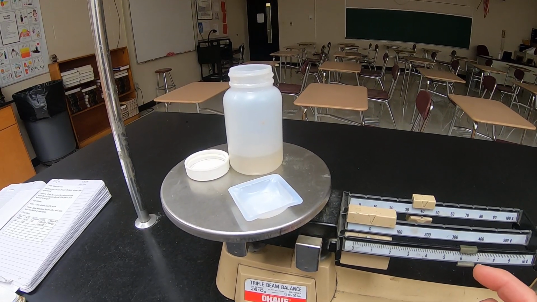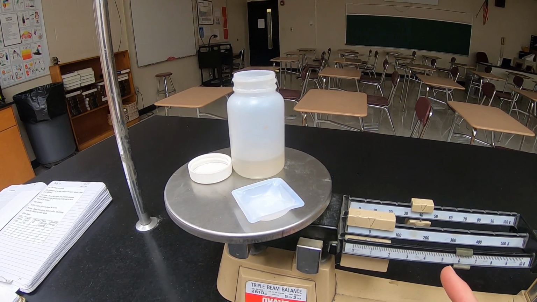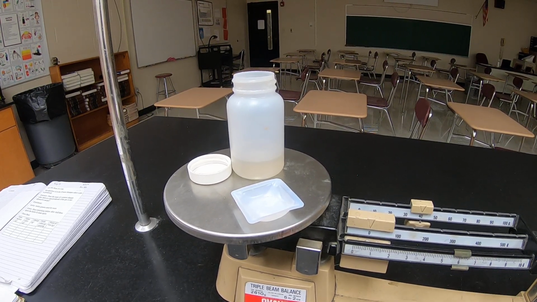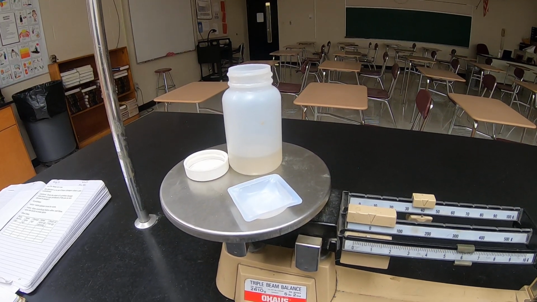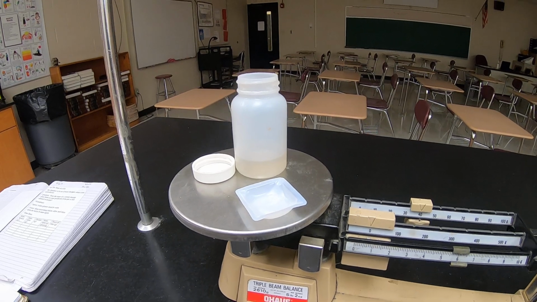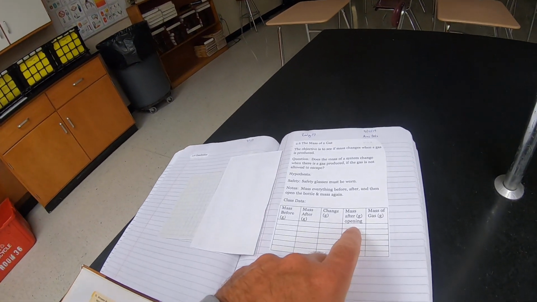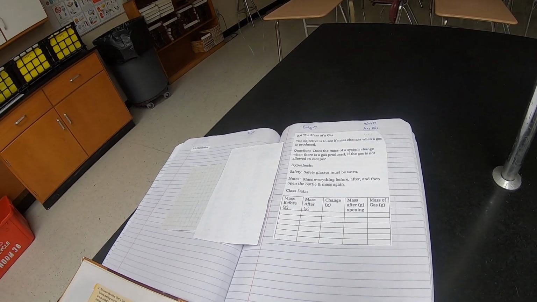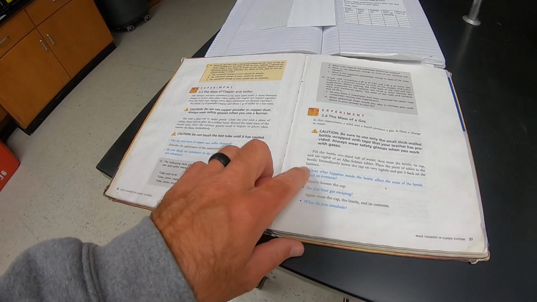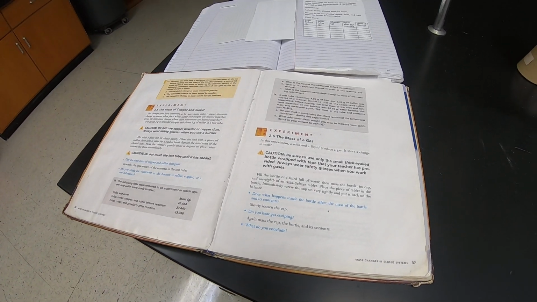It looks like it lost a little bit. Mass, we'll call it 46.19. So the mass after opening here is going to be 46.19. Just subtract these two things to get the mass of the gas. And don't forget to go back through and answer the 3 blue questions too in your lab. So that's it.